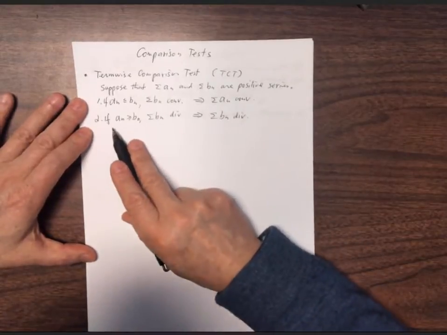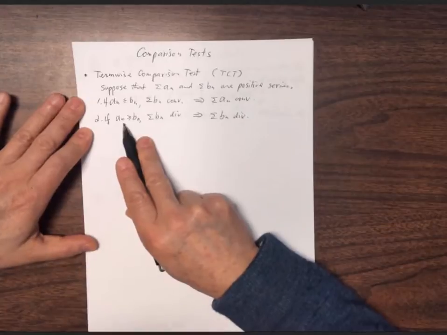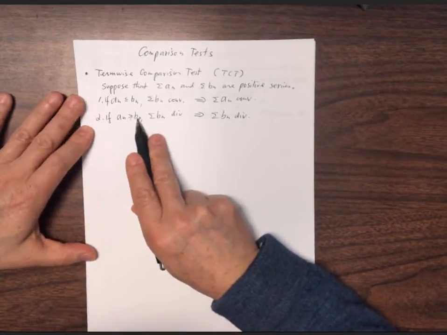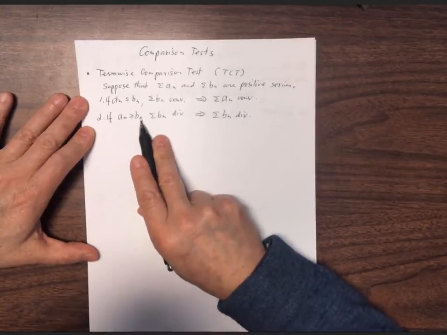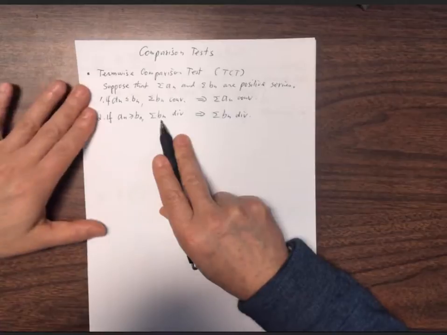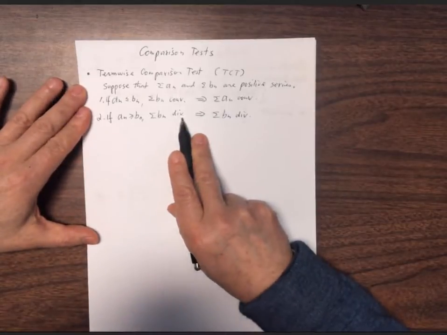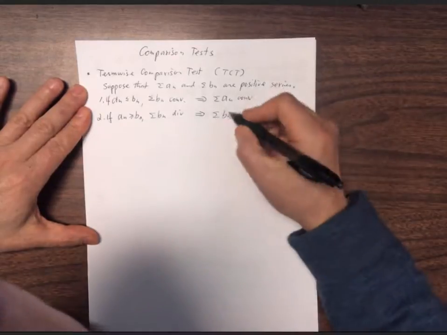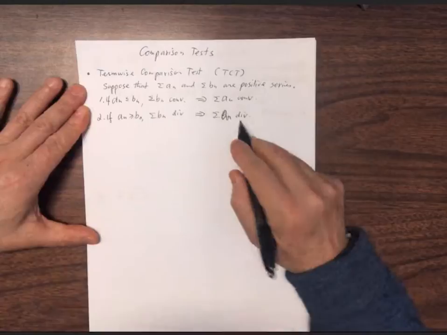The second case is, if again we compare term by term, an is greater than or equal to bn for every n, and if we know sigma bn diverges, then our conclusion is sigma an diverges too.